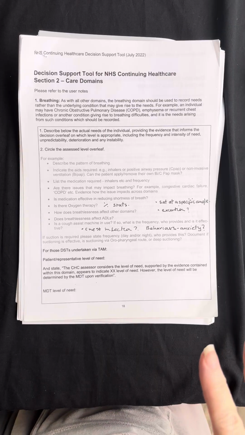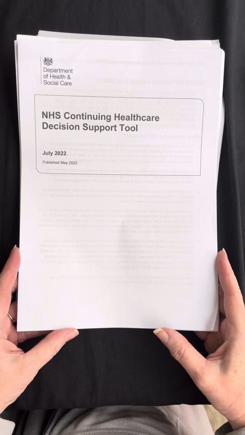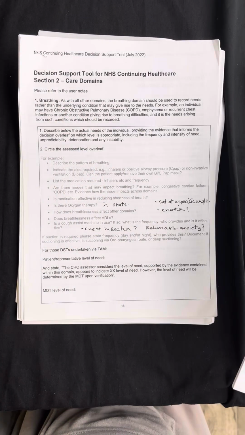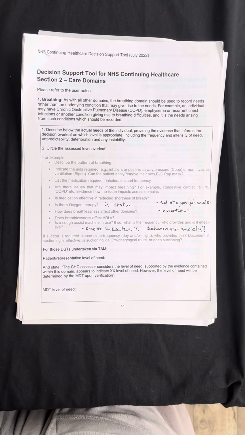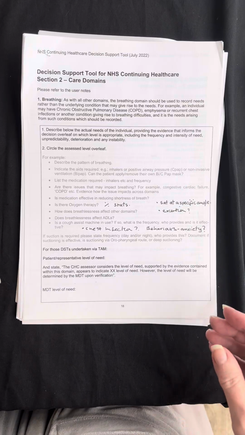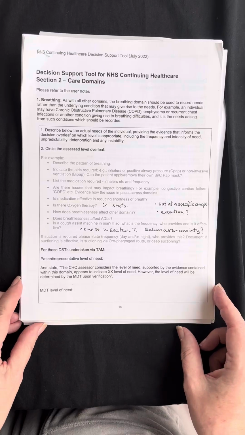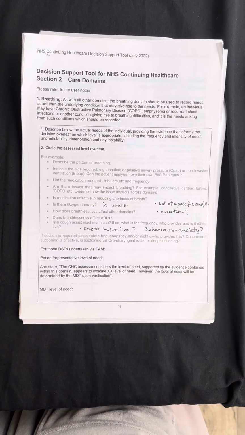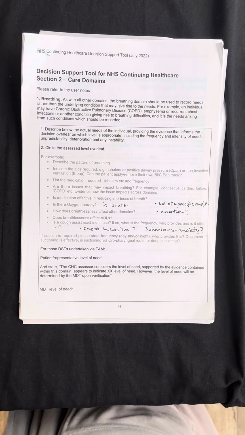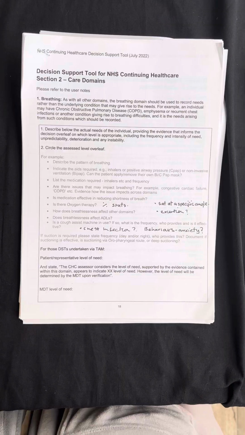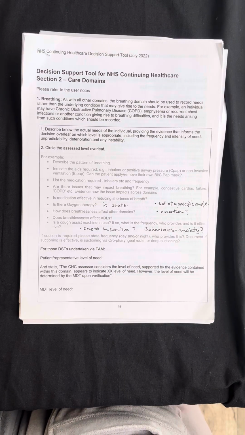Today I'm going to be talking you through this document, which is a decision support tool. I'm going to be talking about the domains, and the first one is breathing. I'm just going to show you what the nurse assessor is going to be asking and what information they will be needing. I'm not going to go into how to write it today or the whole document. It's just purely going to be the breathing domain, and then I'm going to do other videos on each other domain as we go. So when you're talking about breathing, there is some overlap with all the domains.